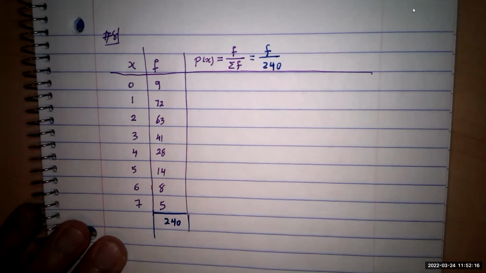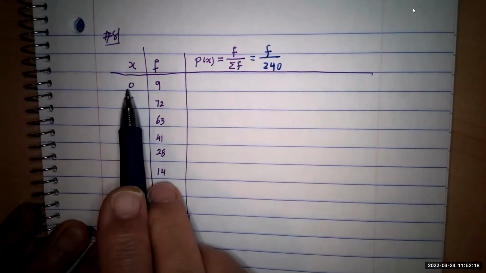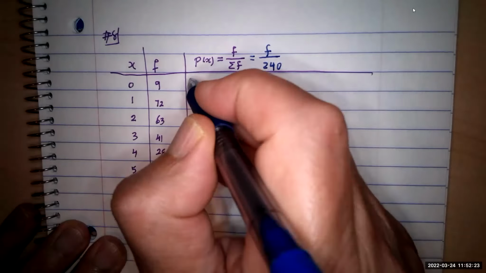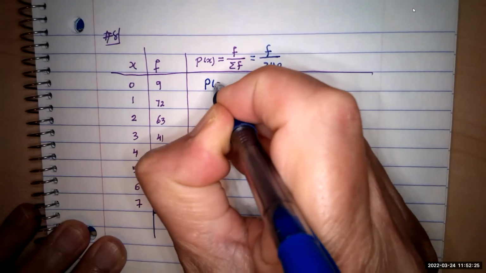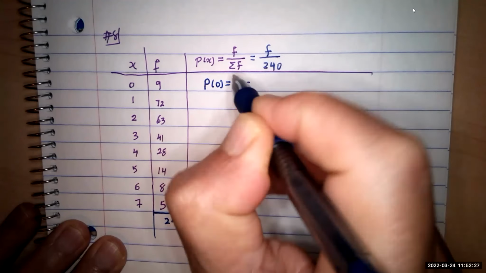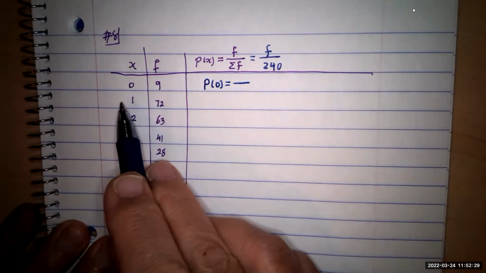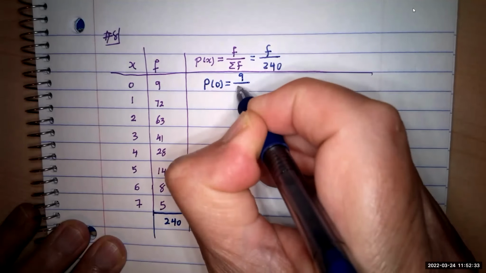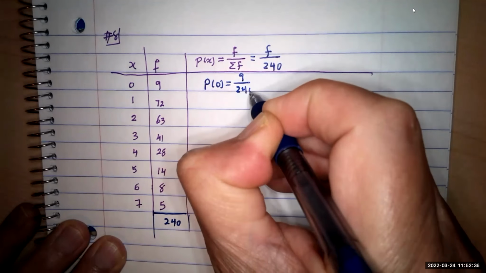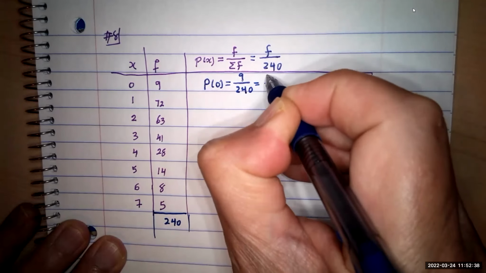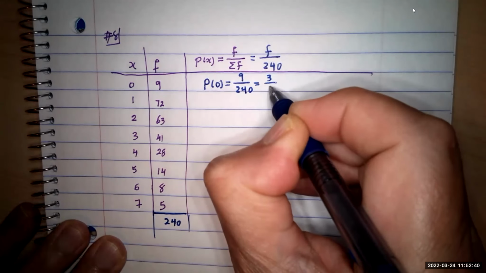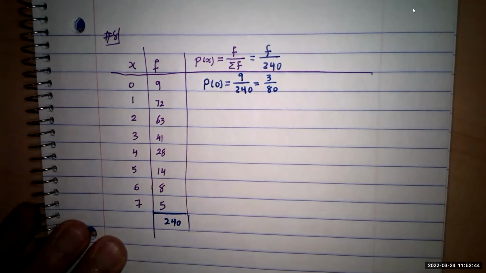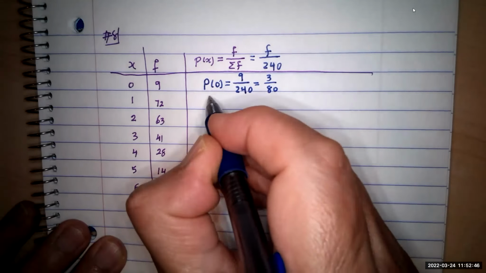So P of 0, for example: you see, for the first part, I explained one of them. P of 0 is the frequency, the number of the days that they didn't sell anything, which is 9, divided by the total. You can simplify it, or you can use your calculator to give us the percent. So this is going to be the first part, and you just continue getting the other ones. I write it down. You can simplify it yourself.